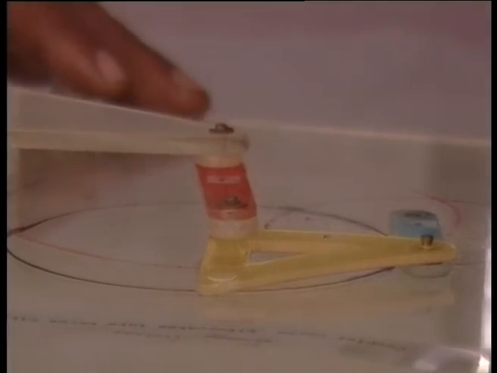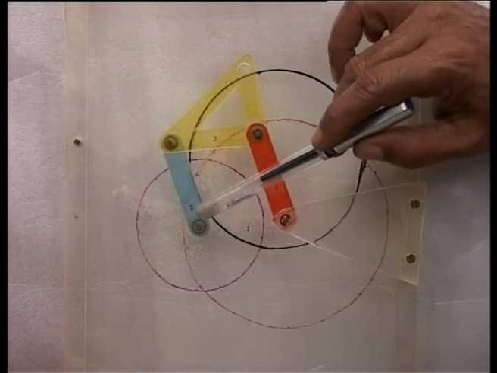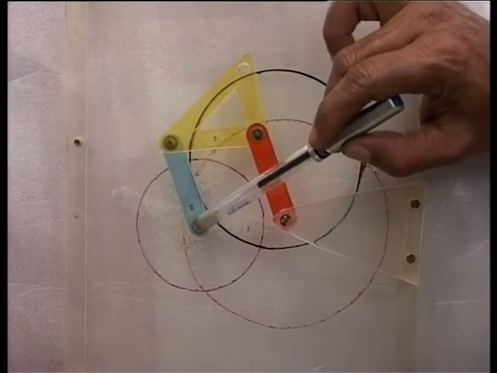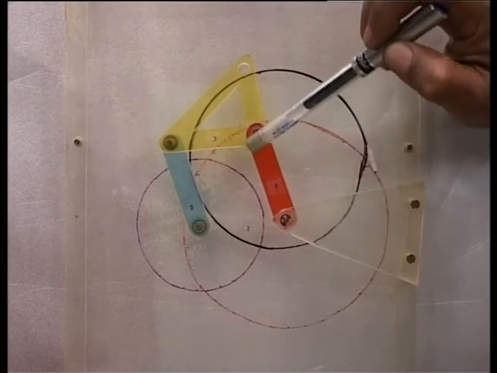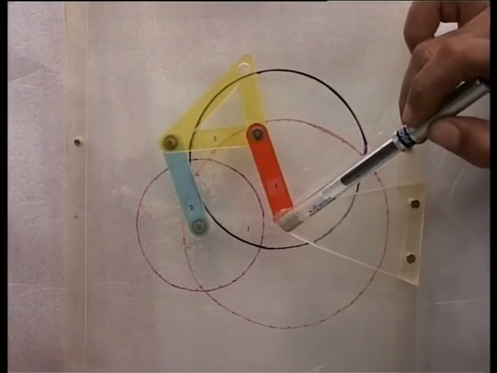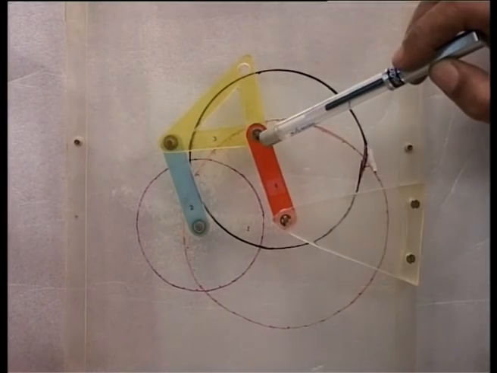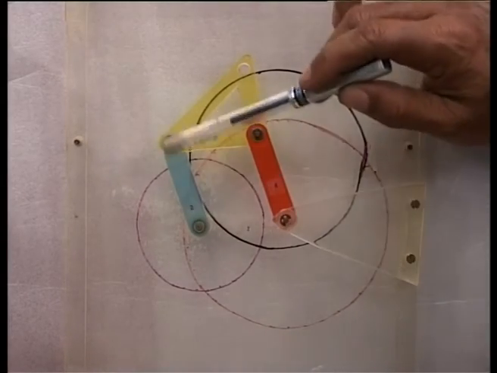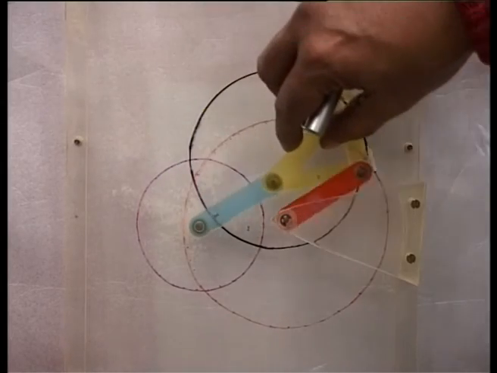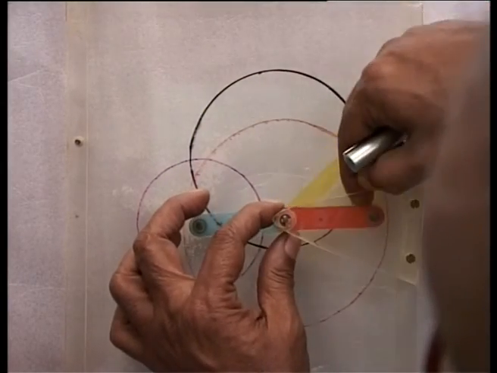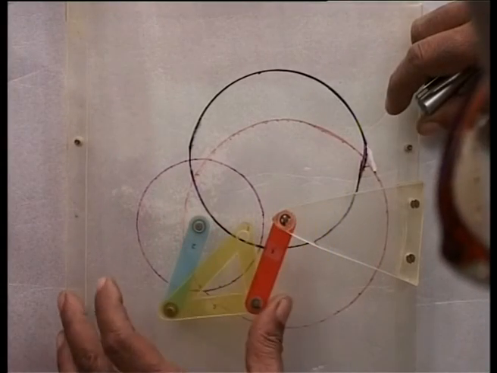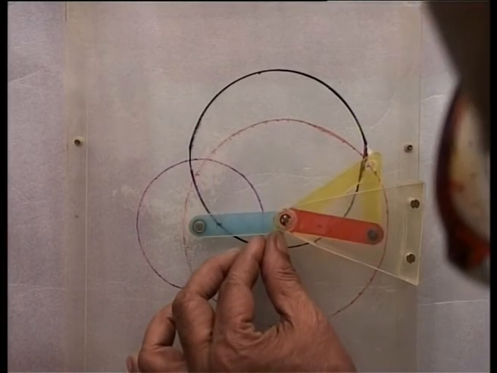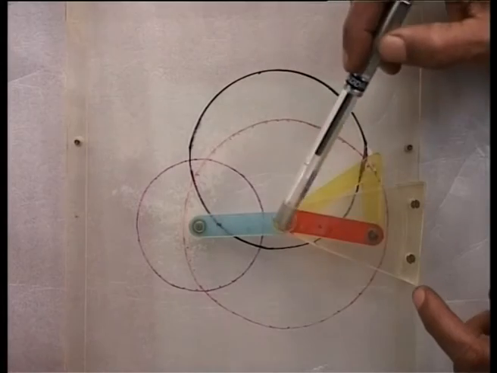Let us now look at the model of this rhombus linkage. Here all the link lengths are equal, that is, this length is equal to the coupler length, is equal to the follower length, and also the frame length. All these 4 link lengths are equal, and as a result we get a rhombus. From this rhombus linkage, all 4 kinematic inversions will give you double crank, just like a parallelogram.